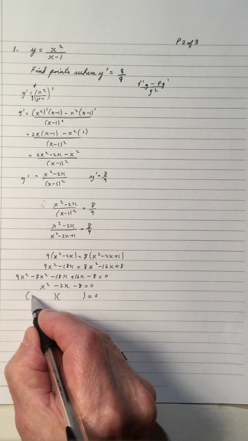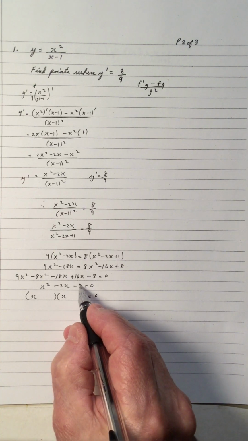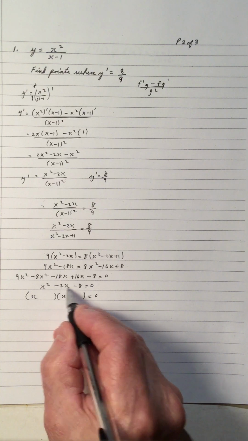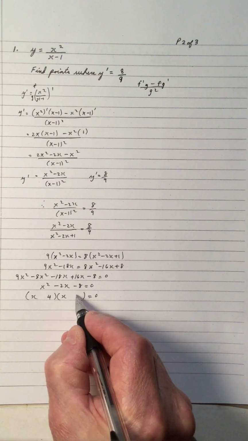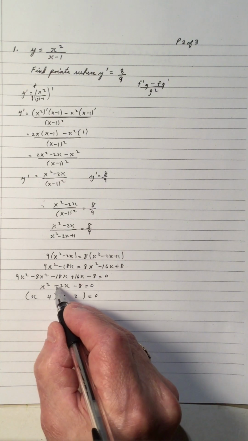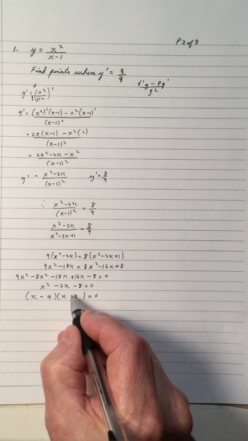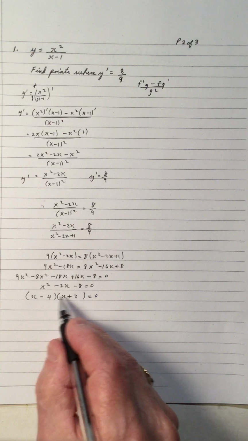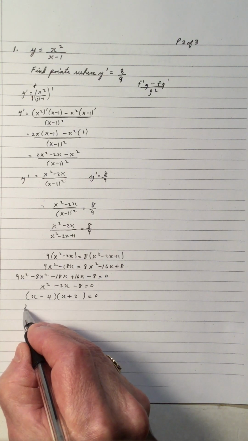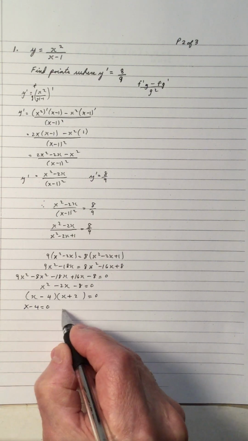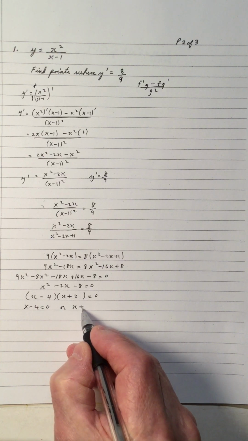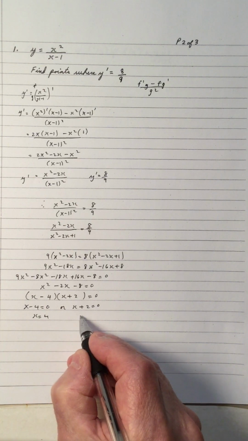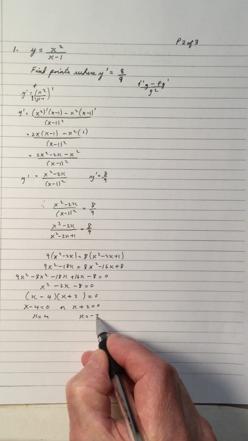Let's see, x squared is x and x. Factors of 8 are 8 and 1 or 4 and 2. Factors of 8 to give you 2 must be 4 and 2. The product is negative, sum is negative, so negative 4 plus 2. Multiply, negative 4 times 2 is negative 8, add, negative 2. So x minus 4 is equal to 0, or x plus 2 is equal to 0, so x is 4, or x is negative 2.